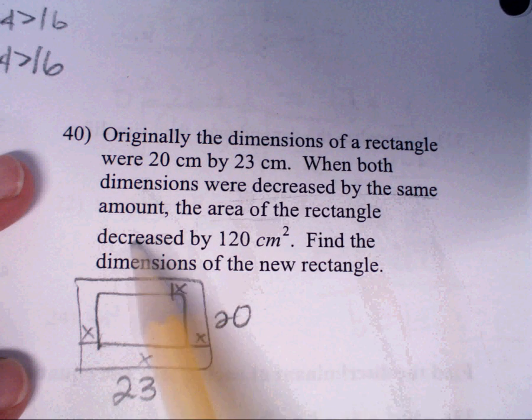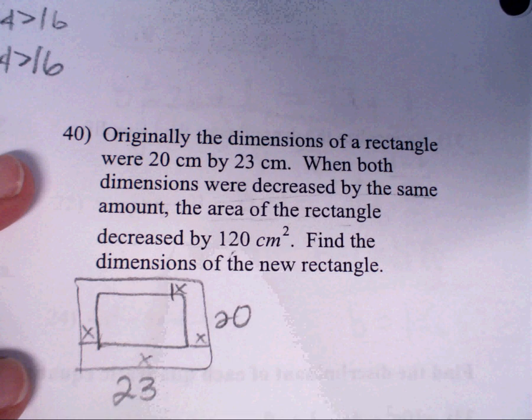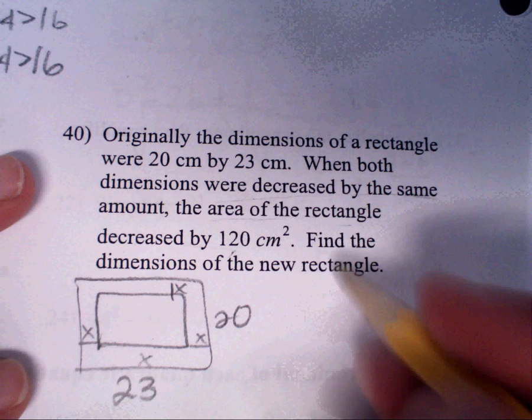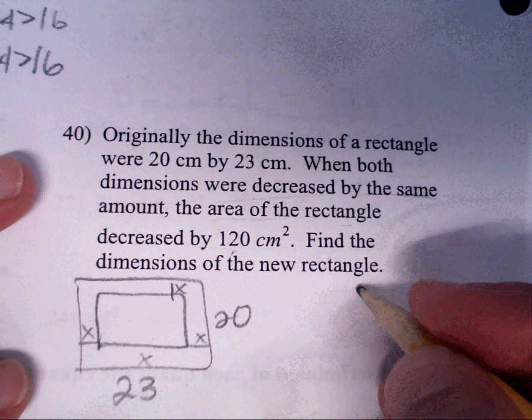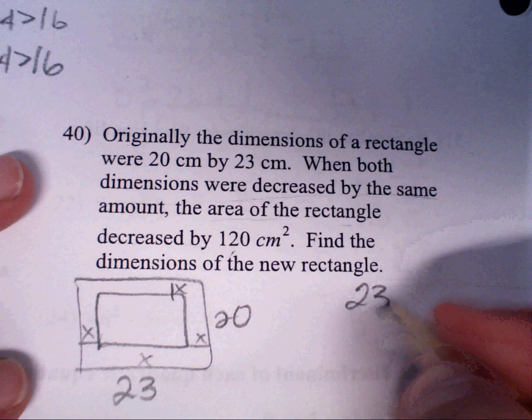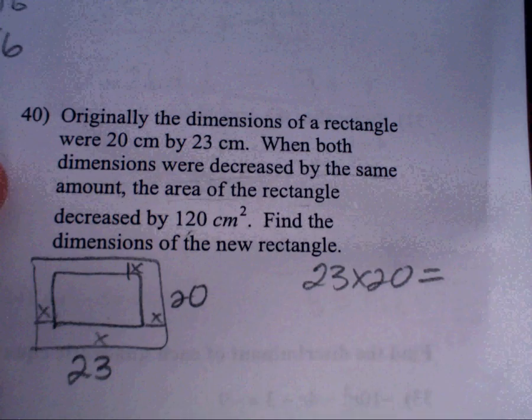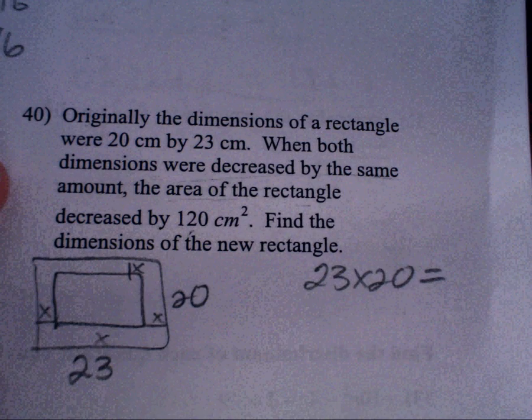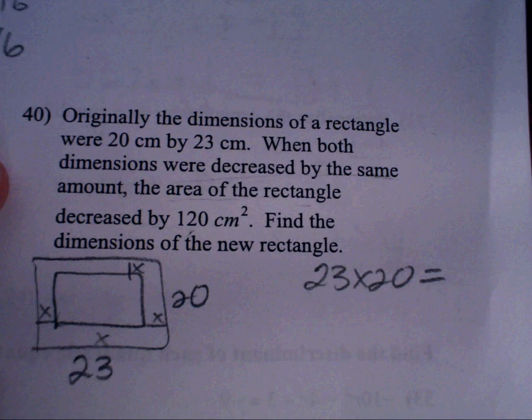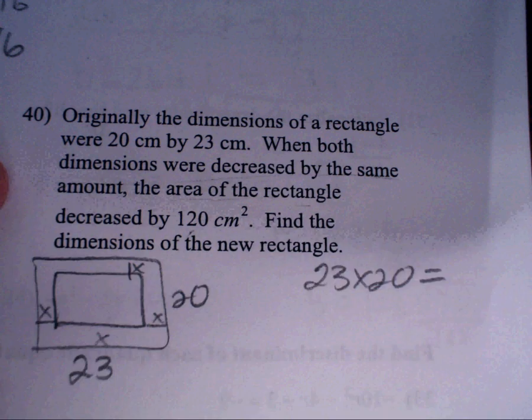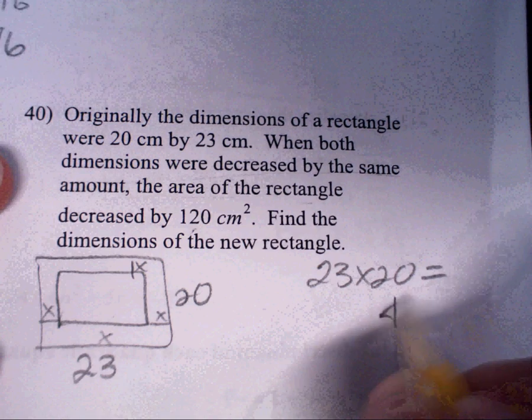By the same amount, the area of the rectangle decreased by 120 centimeters squared. So if I find out the original, 23 times 20 is our original, which is 460.